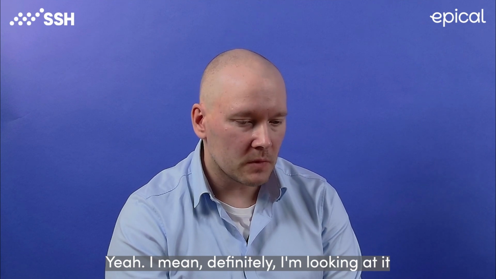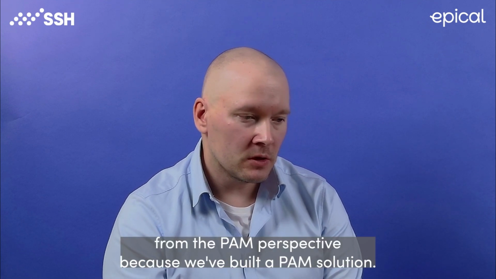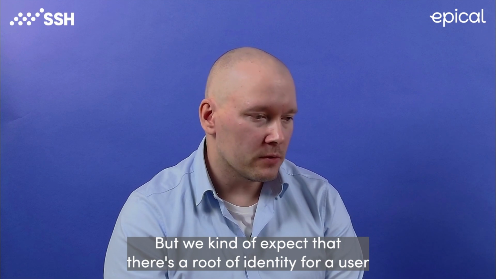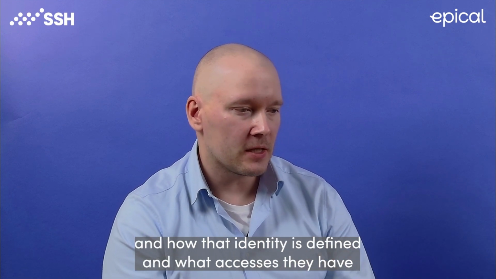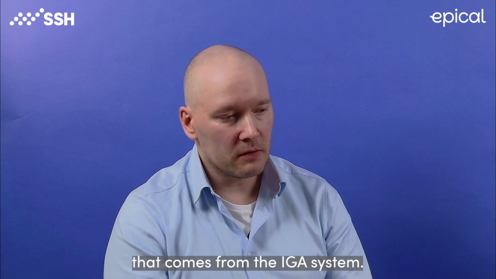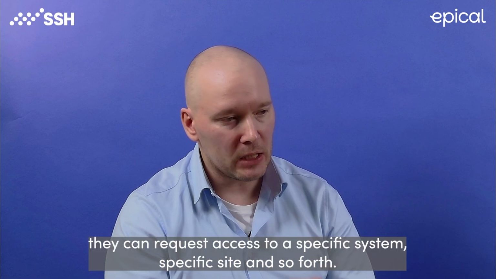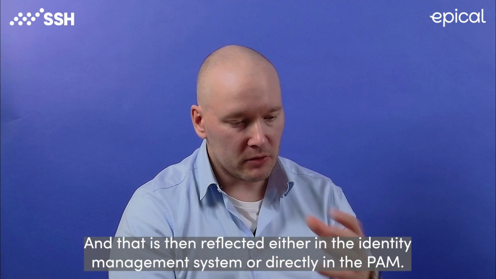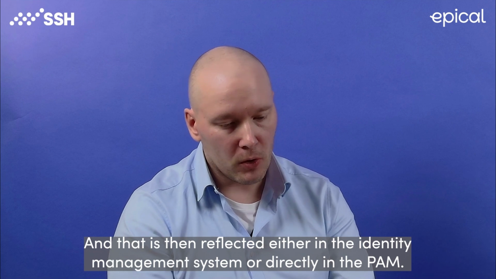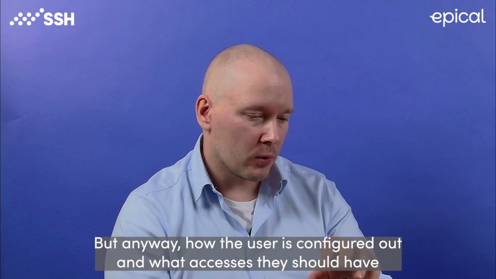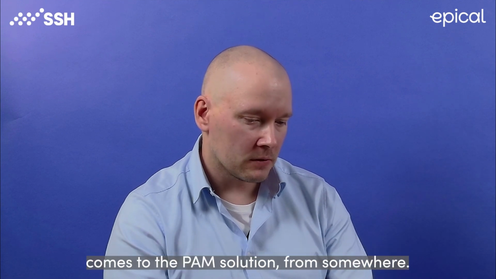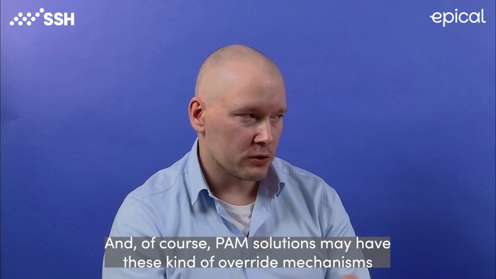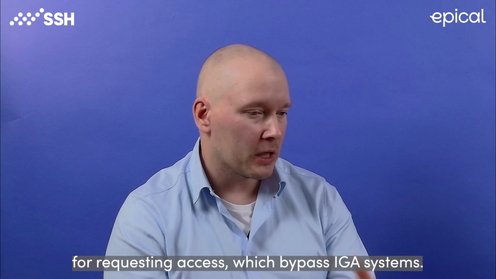Yeah, definitely. I'm looking at it from the PAM perspective, because we built a PAM solution, but we expect that there's a root of identity for the user, and how that identity is defined and what accesses they have comes from the IGA system. So users can request access to a specific system, a specific site, and so forth, and that is then reflected either in the identity management system or directly in the PAM. But anyway, how the user is configured and what accesses they should have comes to the PAM solution from somewhere. And of course, PAM solutions may have override mechanisms for requesting access, which bypass IGA systems.